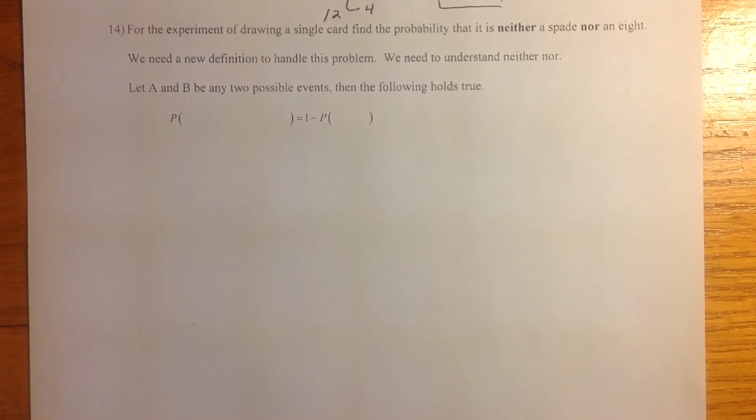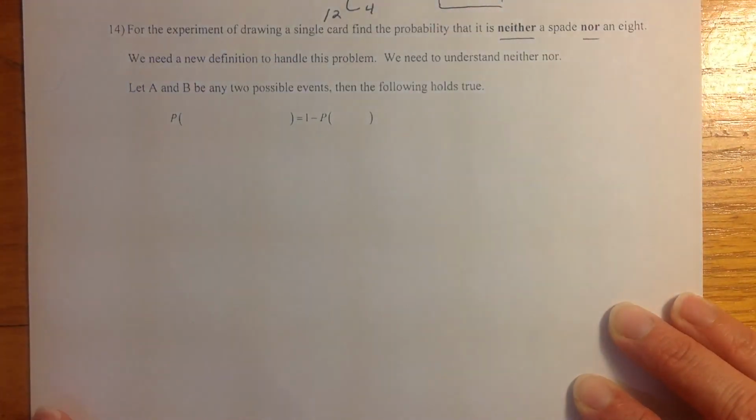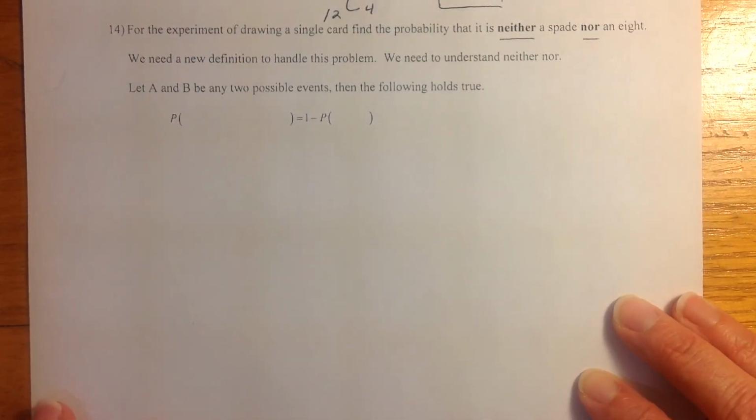All right, last one. The last one's going to use a new phrase that we kind of have to pause and talk about for a minute. So for the experiment of drawing a single card, find the probability that it is neither a spade nor an 8. This phrase neither nor has to be done a very particular way. So we're going to pause here and we're going to learn this new definition. So this is how to handle neither nor problems, right?